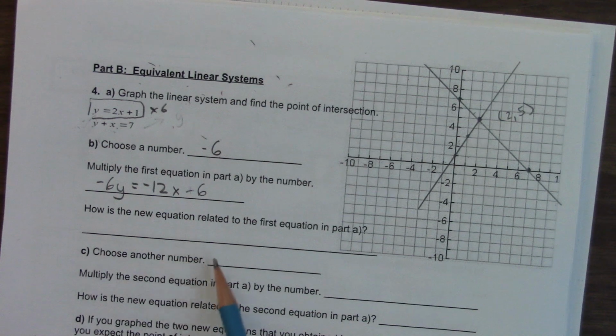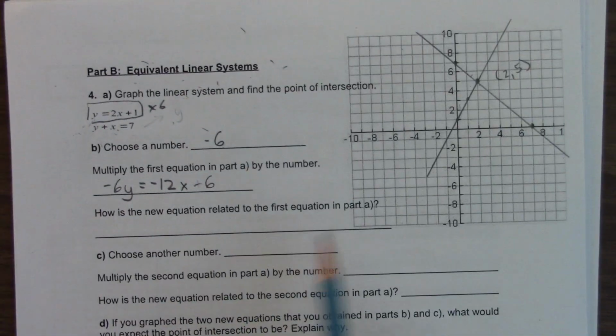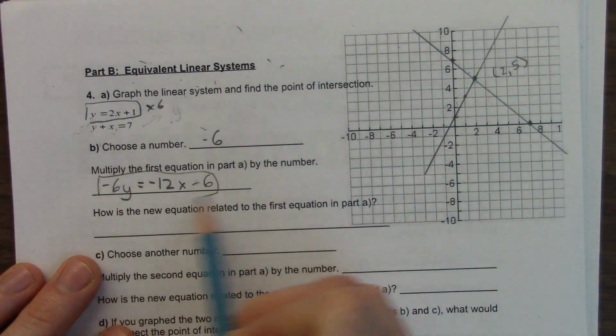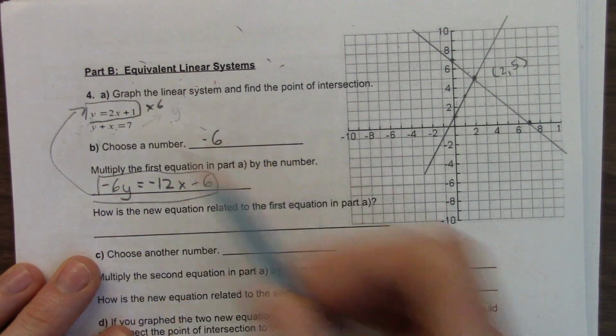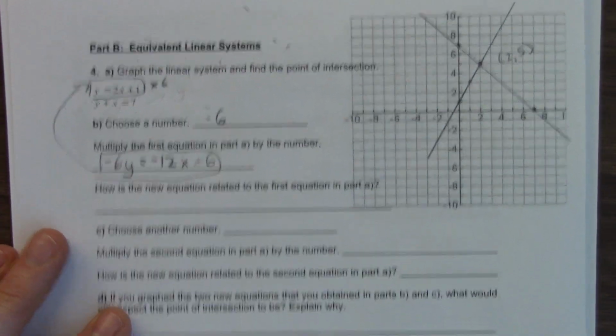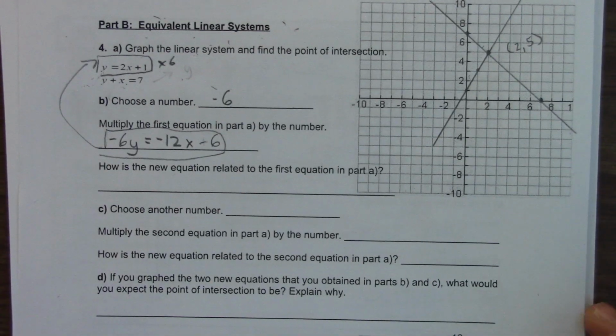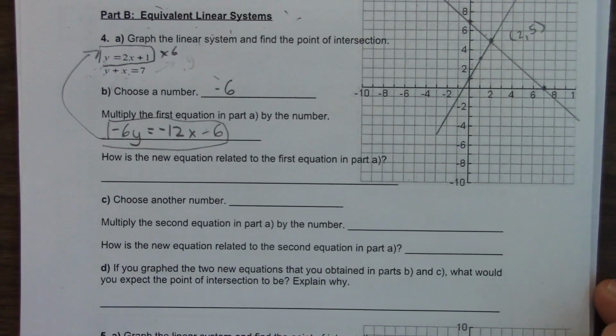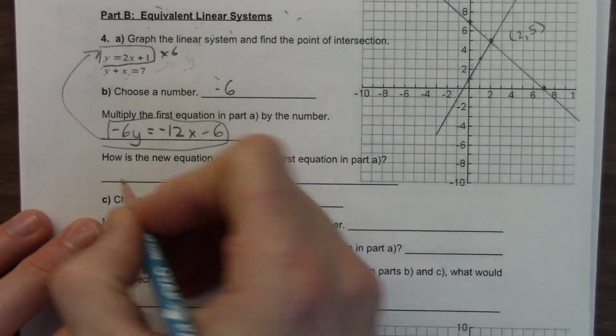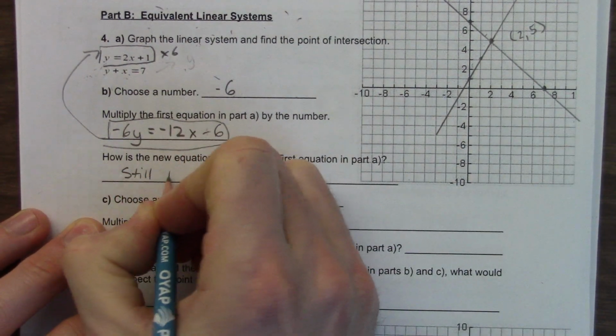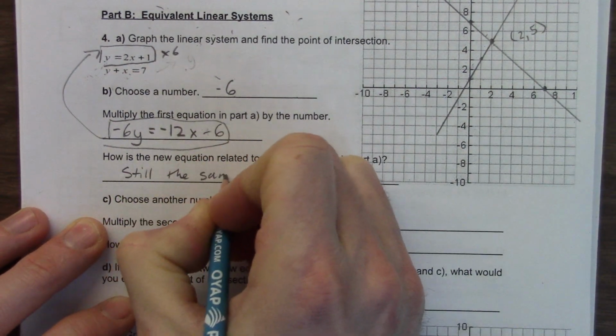How is the new equation related to the first equation in part A? So how is this equation related to this equation? How are they related? Yeah, Ethan? Still the same. Yeah, it's still the same line. Good. We got all the same points right there. Still the same line.